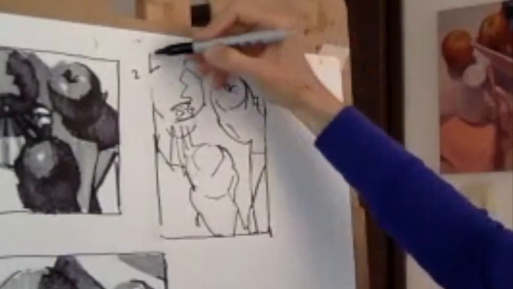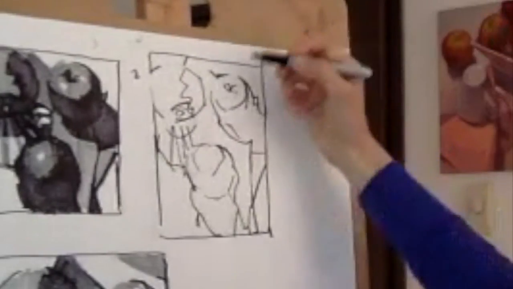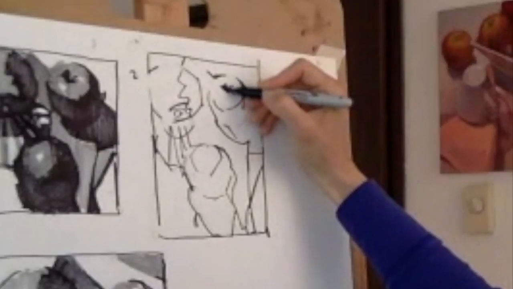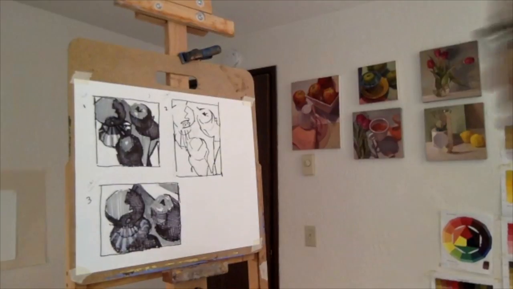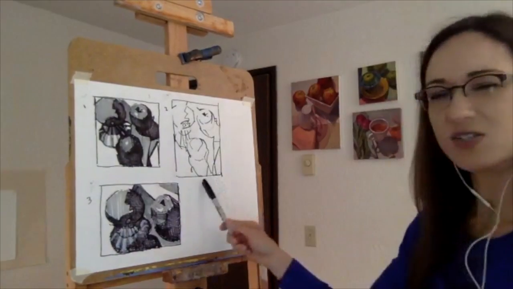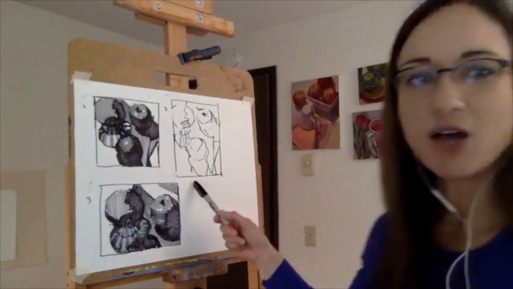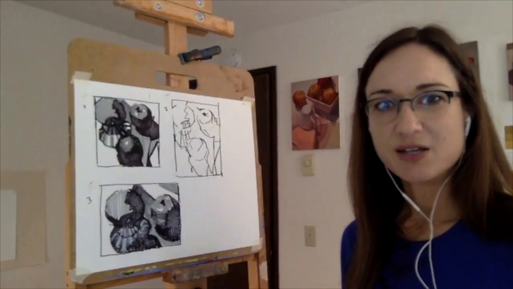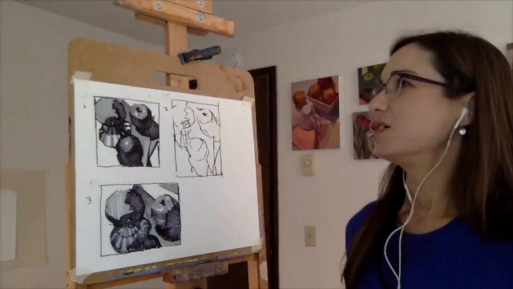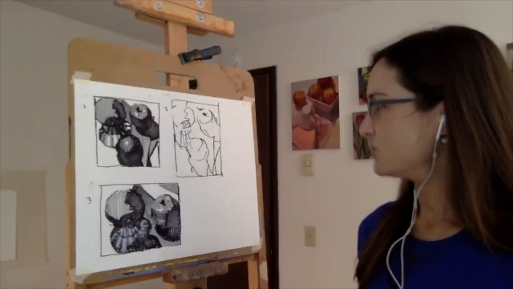Thumbnail sketches are so critical because in planning and composition, it's really hard to visualize what things are going to look like on the canvas. Even looking through your viewfinder, it can be really hard to visualize. And just a line drawing is not nearly the same kind of indication as a value plan, because it doesn't help us see the negative shapes as well.